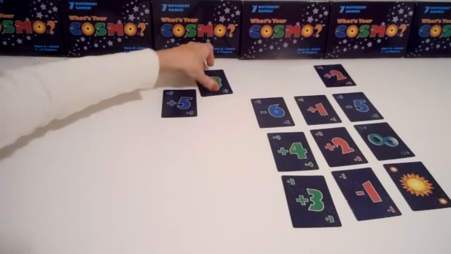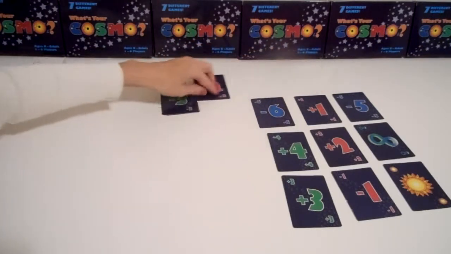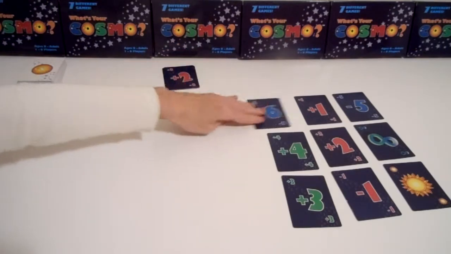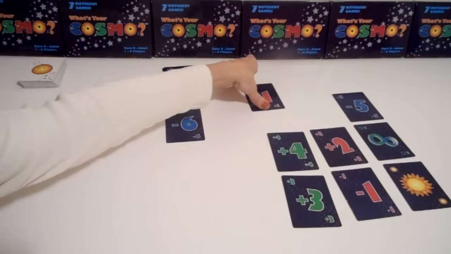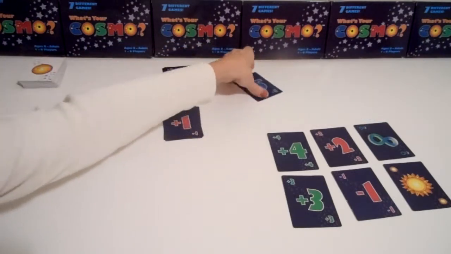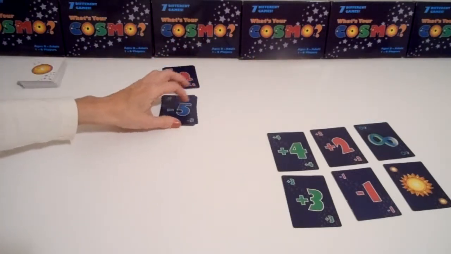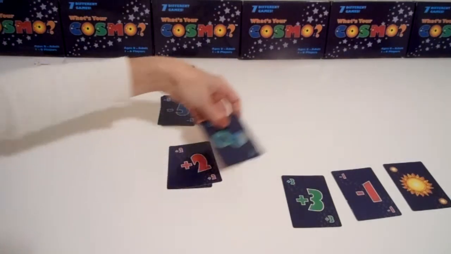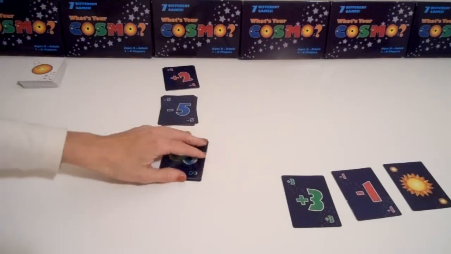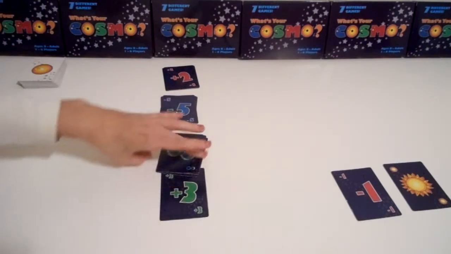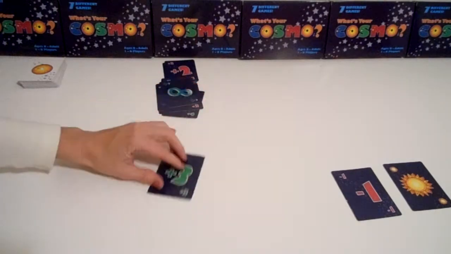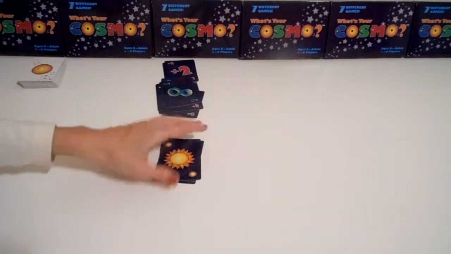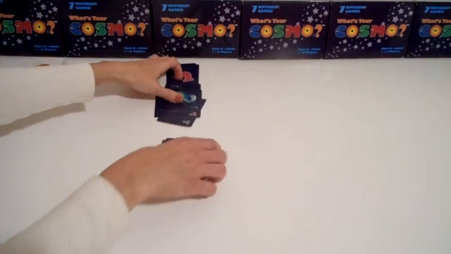So if a player places plus 5 minus 3 equals plus 2, plus 2 would be the final value. Minus 6 plus 1 equals minus 5. Minus 5 would be the final value. Plus 4 plus 2, infinity can be a plus or minus 6 final value. And plus 3 plus minus 1 would equal a plus 2 final value card.